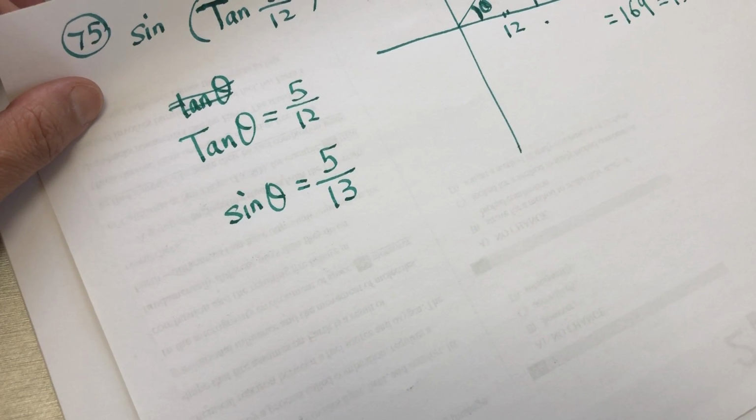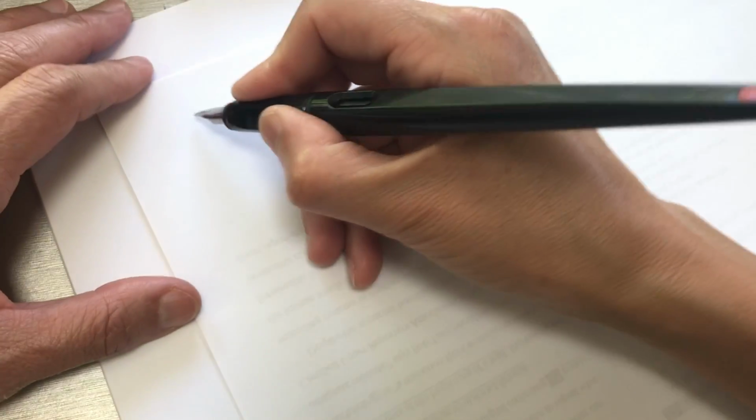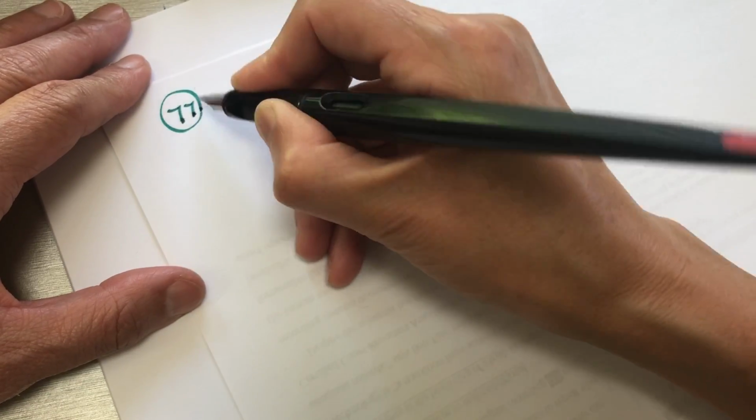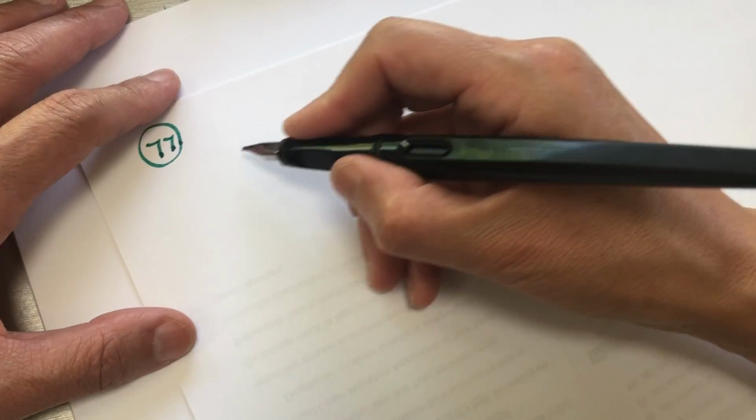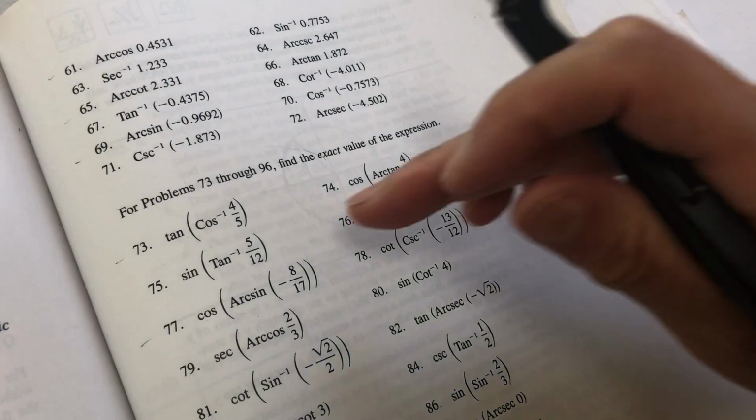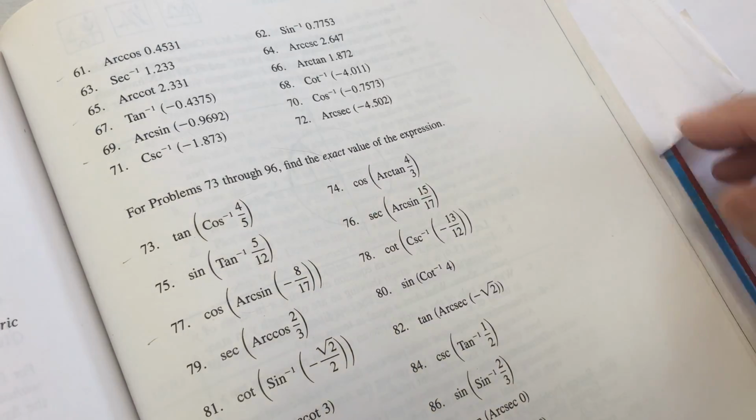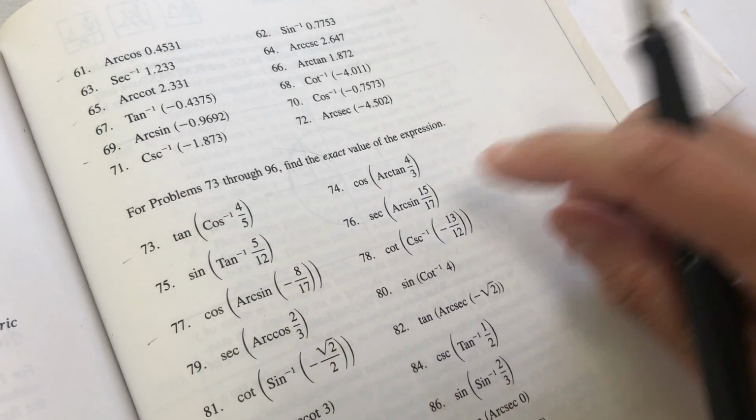Okay, now we will do question 77. This might be a little bit complicated because there is a negative value here. Did you see it clearly? I will copy the problem.